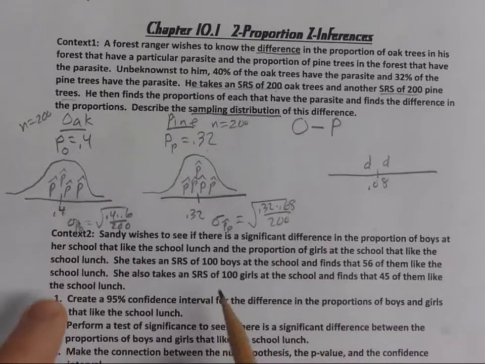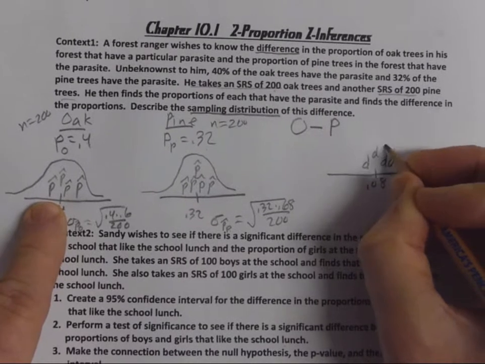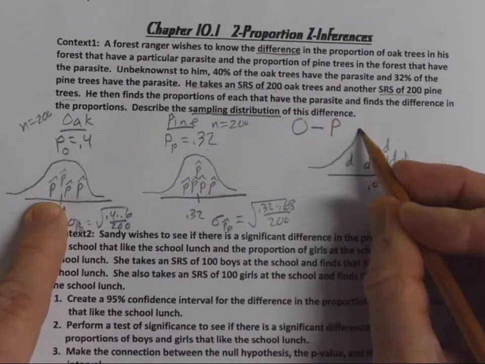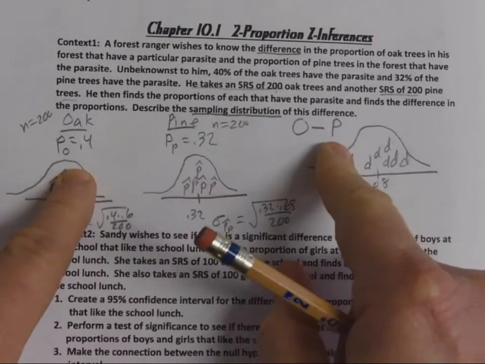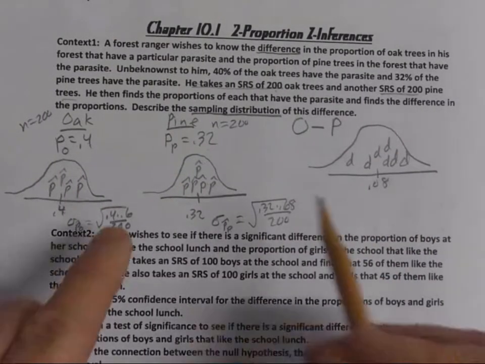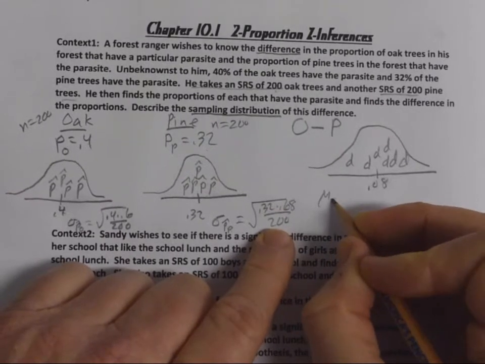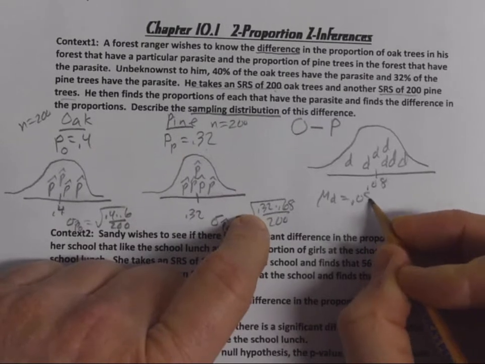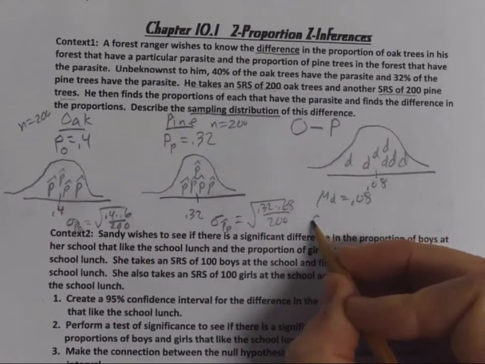And if I did this many times, I kept subtracting these values, they would vary, these differences. And they would create what is known as a sampling distribution. This sampling distribution will be approximately normal because when you subtract two normal curves, the result is a normal curve, as we talked about in chapter 7. The mean of these differences, as we call them, is going to be 0.08. Okay? Now, what about the standard deviation of these differences?